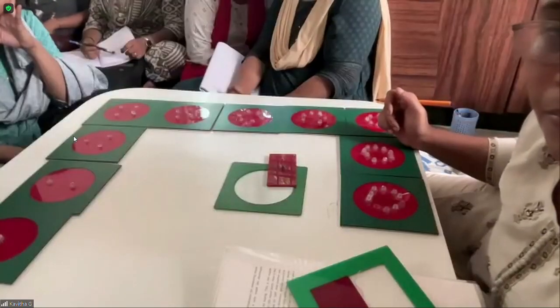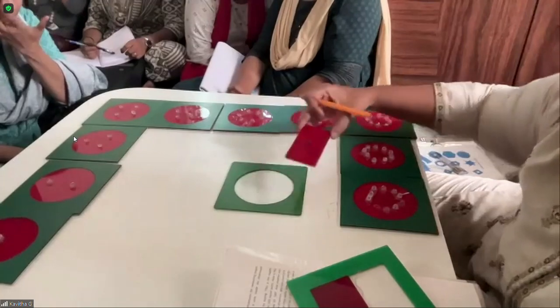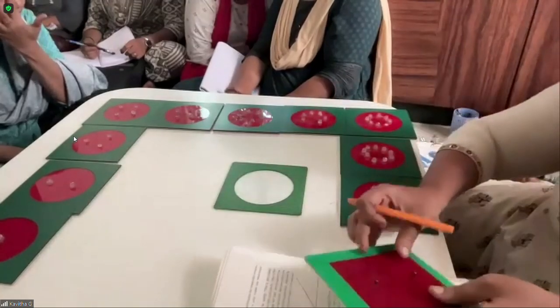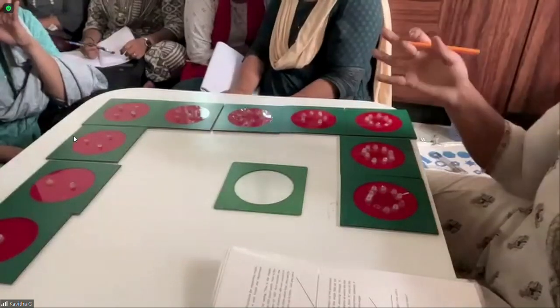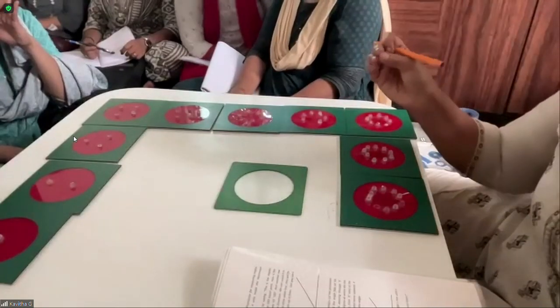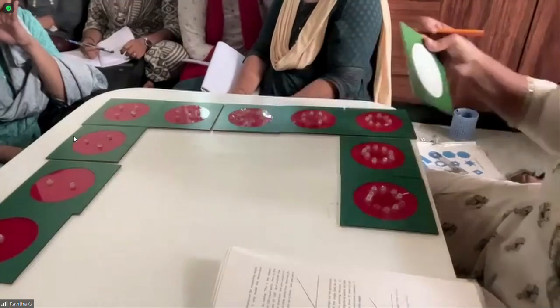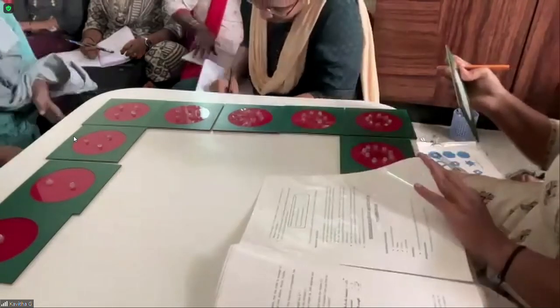She has brought the thick one, the big one. It lies outside, that is fine only. Because you're not going to measure the area. You're going to measure the angles. Right? Okay. So let's go to the next one quickly.